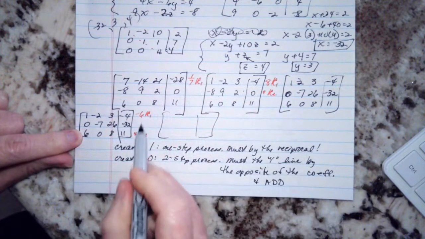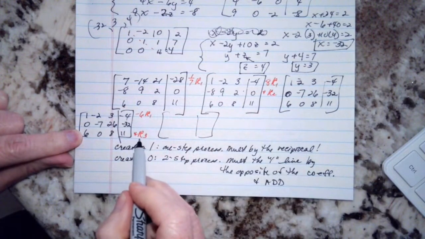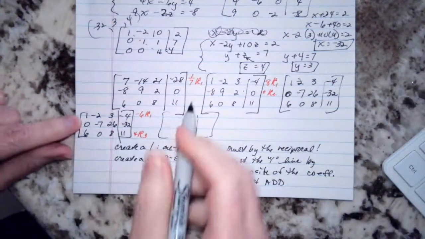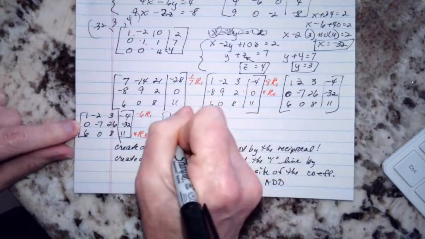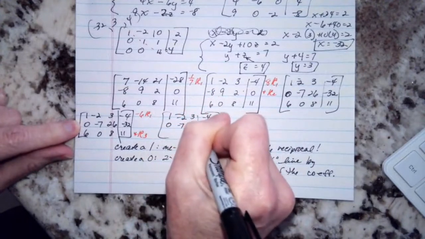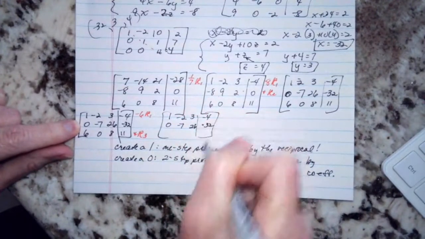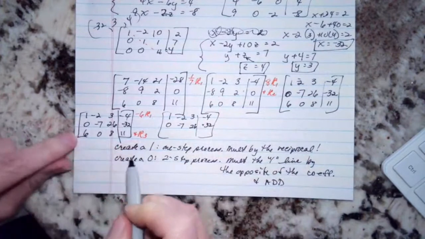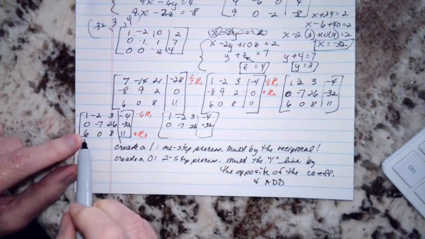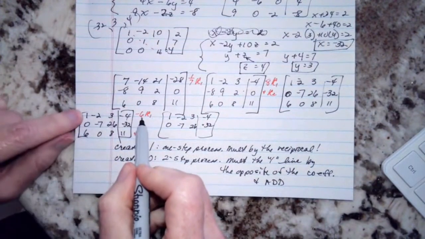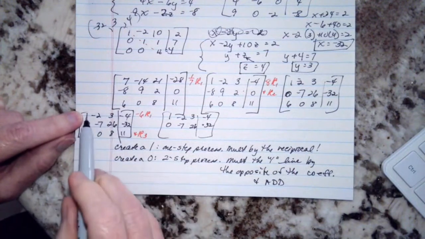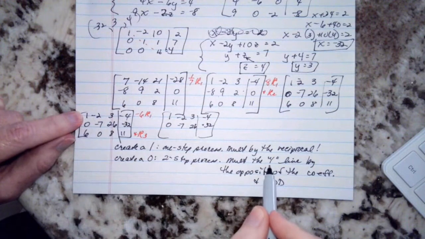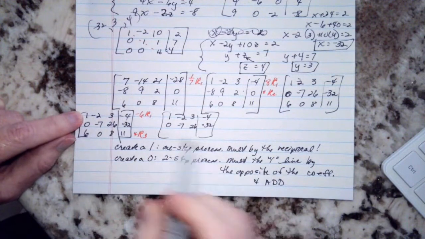This is where I'm adding. The last thing I've written is the row that's going to change. These two are not going to change, so I'm going to put row 1 in. I'm going to put row 2 in. And now I'm going to change row 3. I'm going to create a 0 here. So -6 times row 1, and it has to be built off of the 1 row, the one that you created a 1. That's where you're going to have to be multiplying times its opposite.